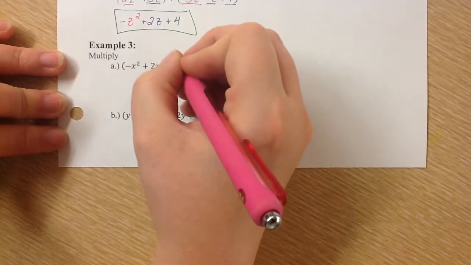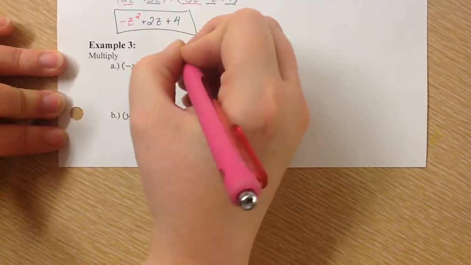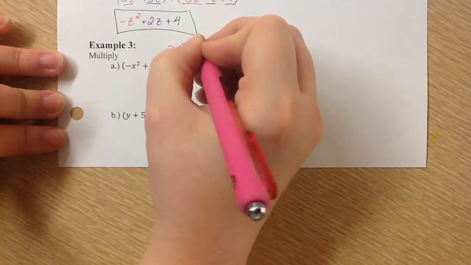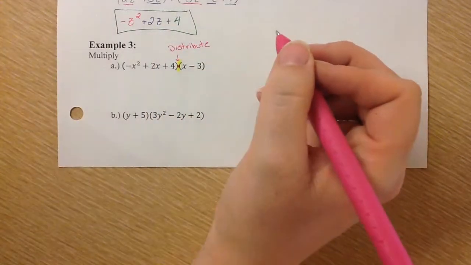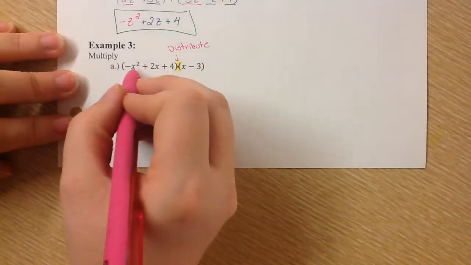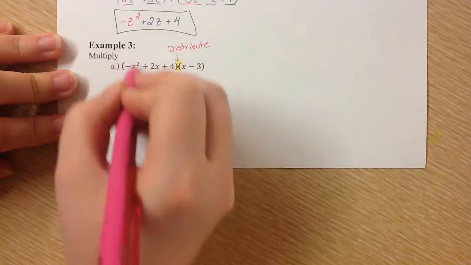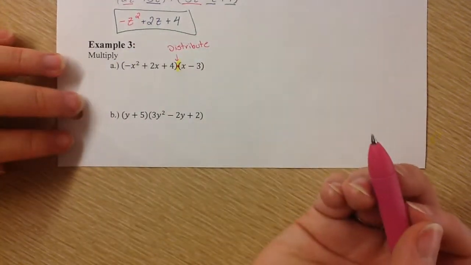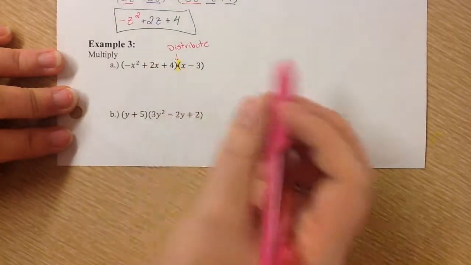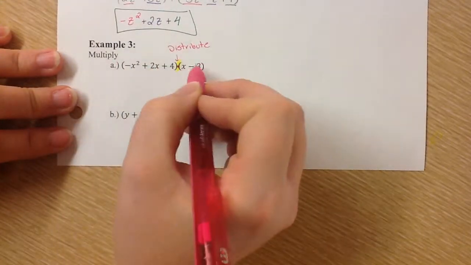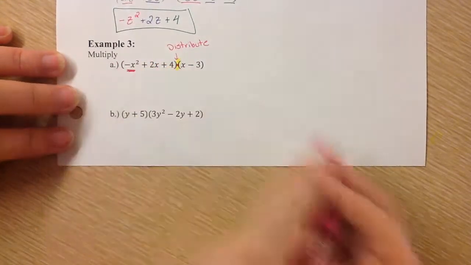So since it's a multiply, I know I need to distribute. Okay. It doesn't matter which way you distribute, whether I take this and distribute it into there, or take this and distribute it into there. It doesn't matter. Okay. I'm gonna take the first one, distribute it into the second. So I'm gonna start here with this negative x to the second.